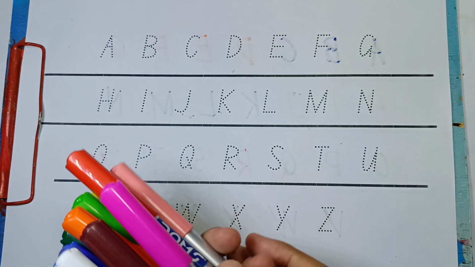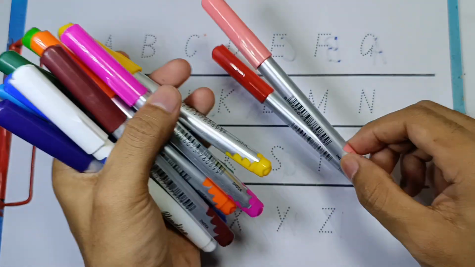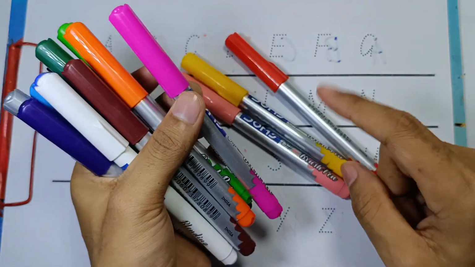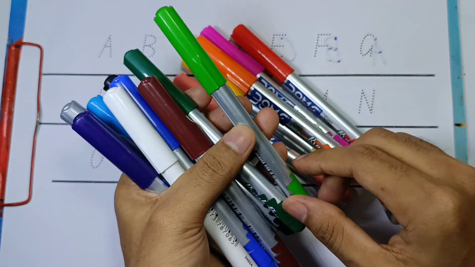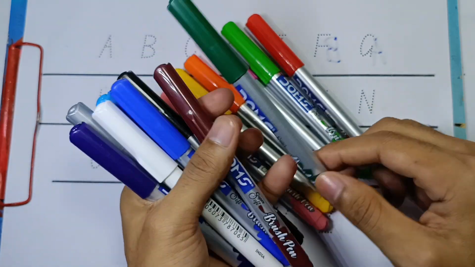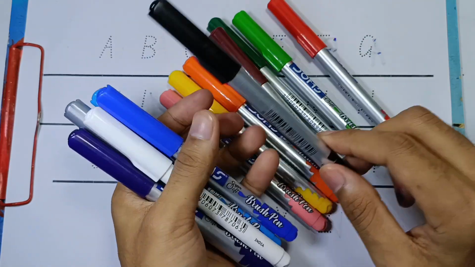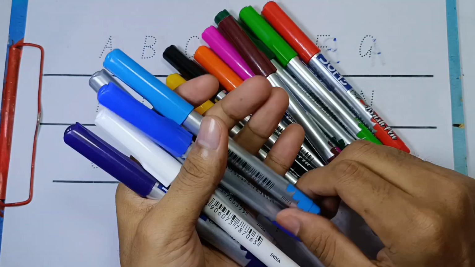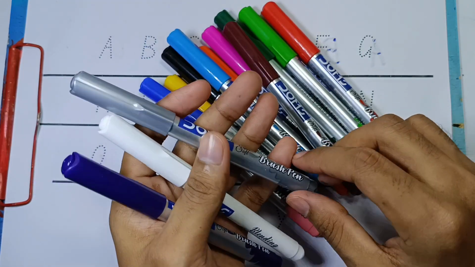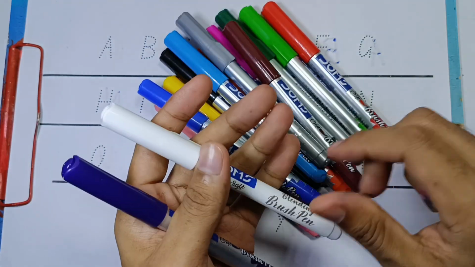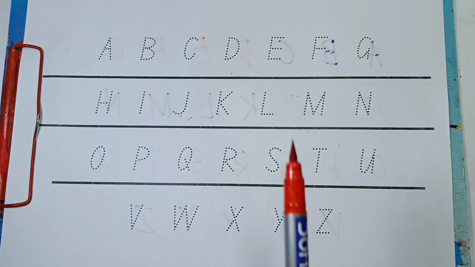Kids, now we're writing capital alphabets A to Z. Red color, light pink color, yellow color. Dark green color, orange color. Light green color, dark green color, brown color. Kids, the next one is black color, and the next one is sky blue color, and the next one is blue color. Silver color, white color, and the last one is purple color, red color.